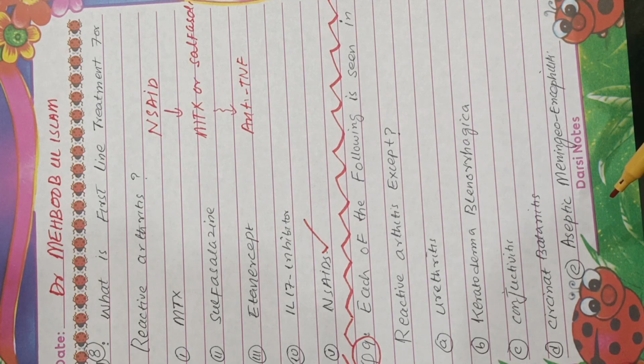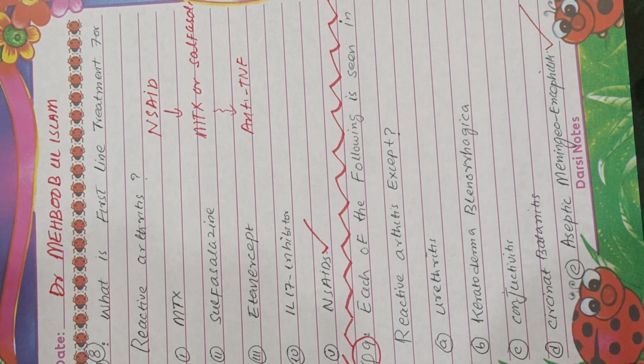Question number 9. Each of the following is seen in reactive arthritis except: urethritis, yes, it can be seen. Keratoderma blennorrhagica, yes, this can occur on the palm and sole. Option C, conjunctivitis, yes, this is present in reactive arthritis. Circinate balanitis, yes, it can also occur in reactive arthritis, that is a painless papule on the coronal margin of the prepuce. Option E, aseptic meningoencephalitis. No, this is not a feature of reactive arthritis, but actually a feature of Behçet disease. So here option E is the correct answer.